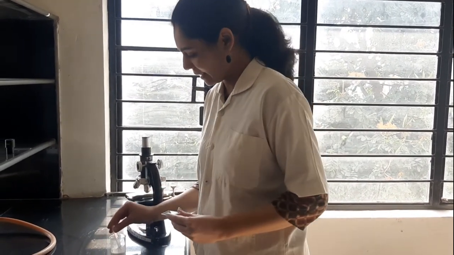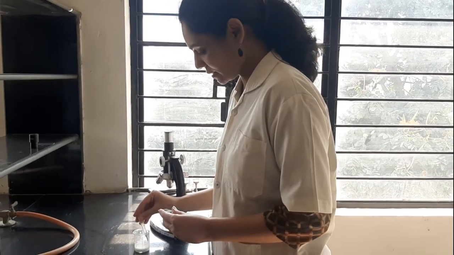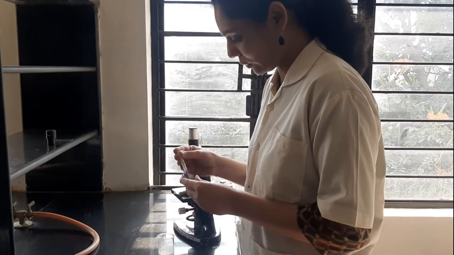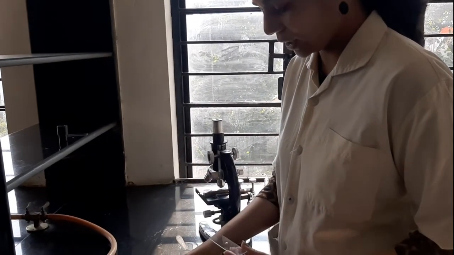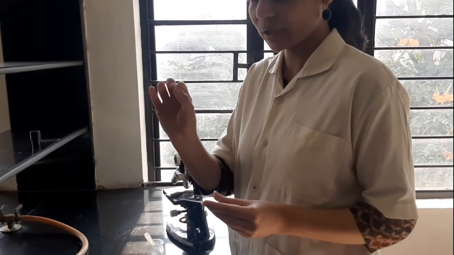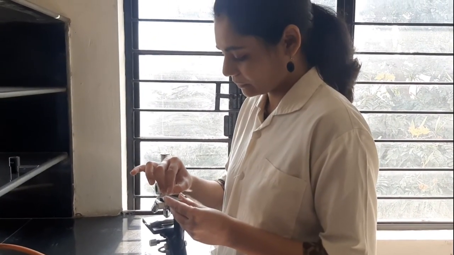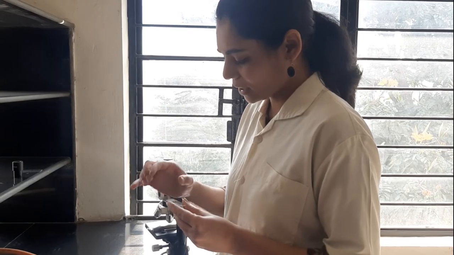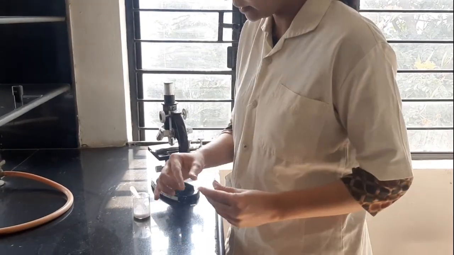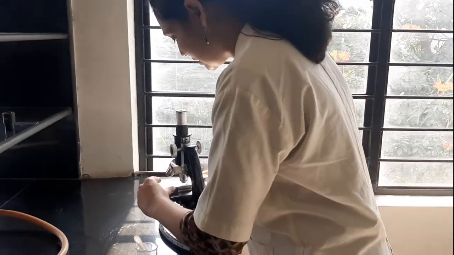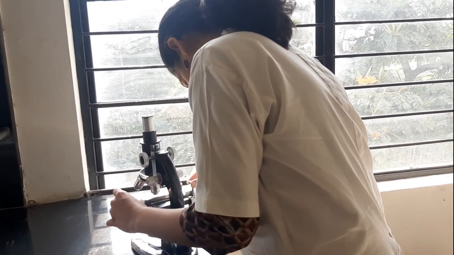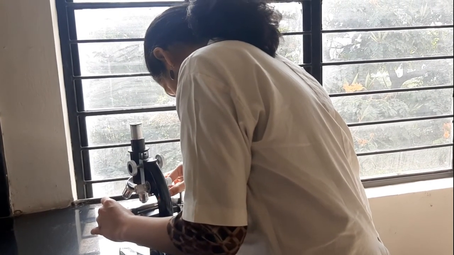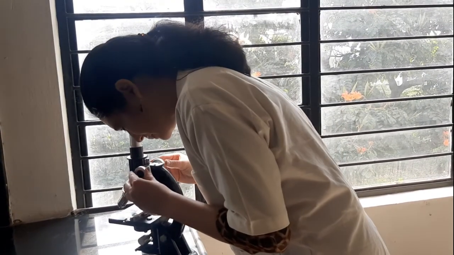Now we have to take a glass slide. On this slide, with the help of the dropper, you put only one drop of the suspension. Okay, and this suspension is to be covered with a cover slip. Once you cover it, you will place it on the stage of the microscope, and you have to adjust it.